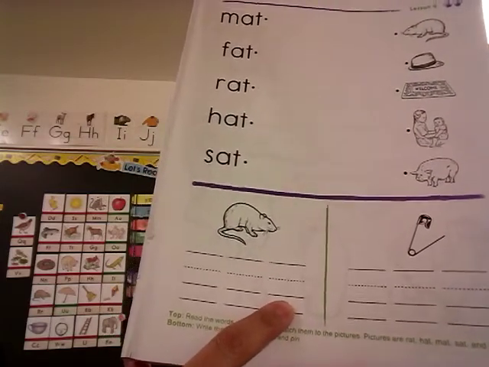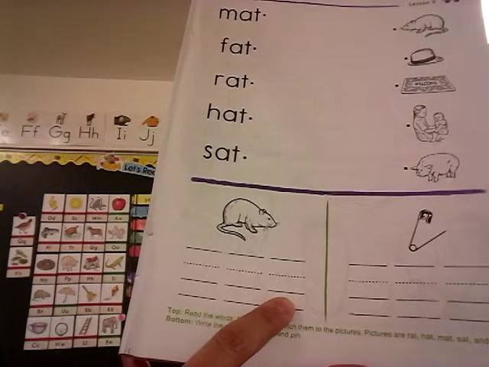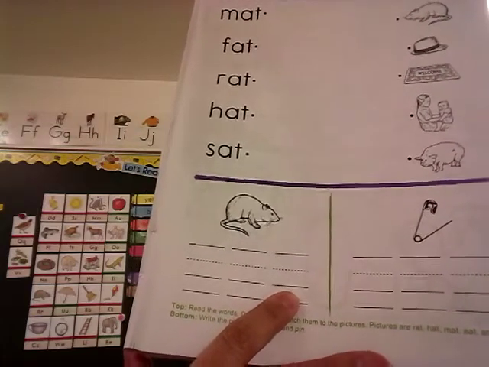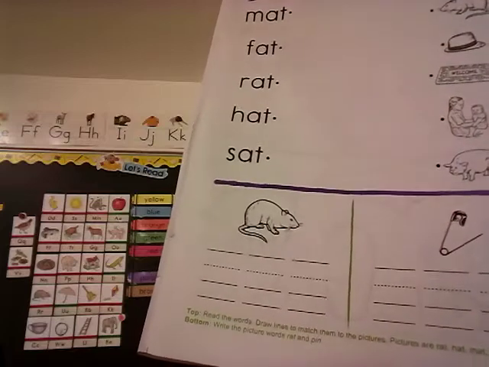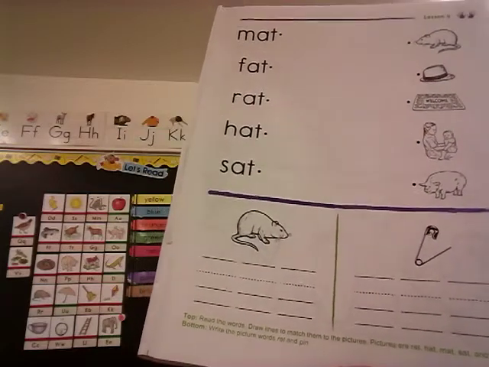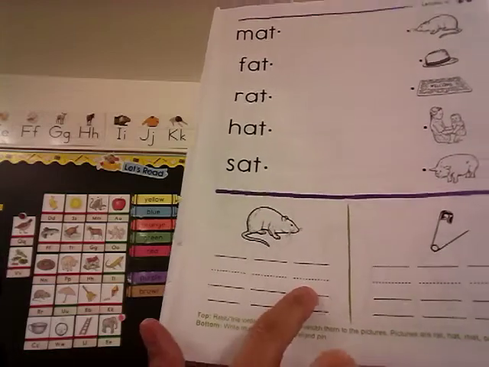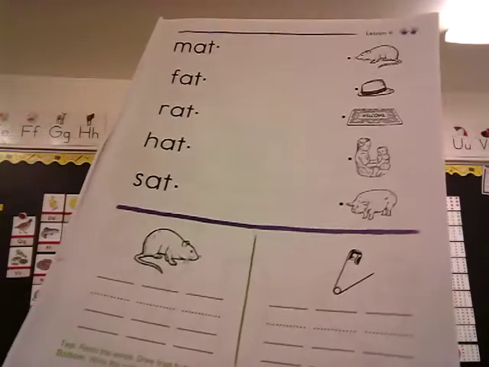Rat, rat. Hear that ending sound? Rat. Which one of your letters makes the t sound? Is it the T? If you put a T in there, you have it right.